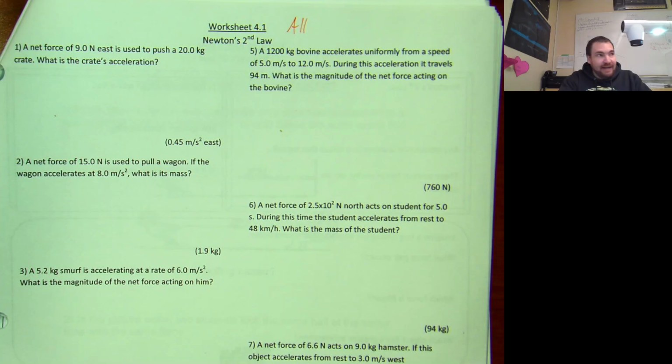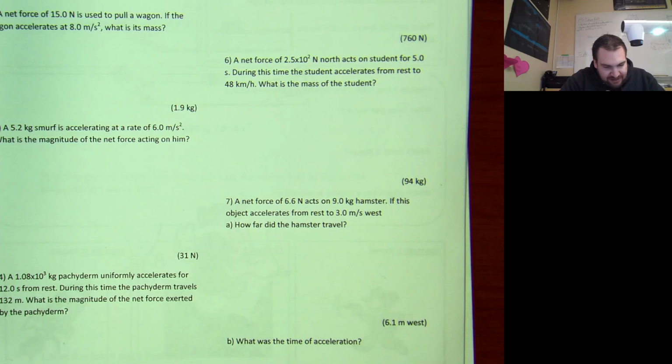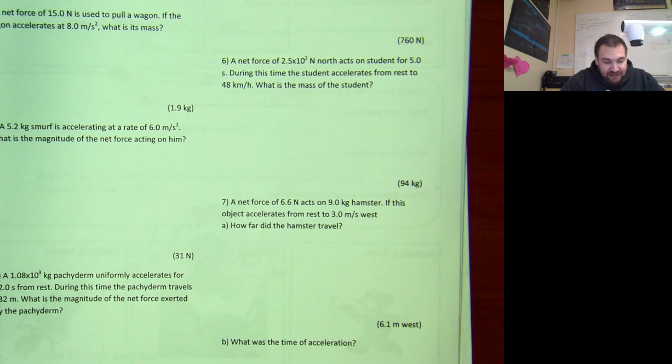Is there anything in there anyone wants me to go over? Number 7? Okay, so that's this guy down here. A net force of 6.6 newtons acts on a 9 kilogram hamster, a big hamster. If this object accelerates from rest to 3 meters per second west, A, how far did the hamster travel? And B, what was the time of the acceleration?